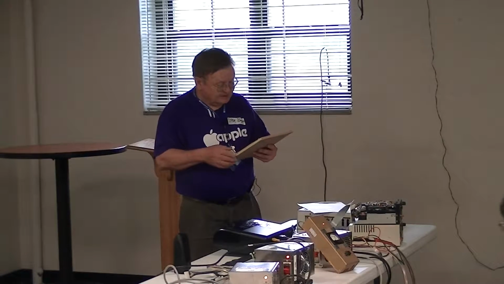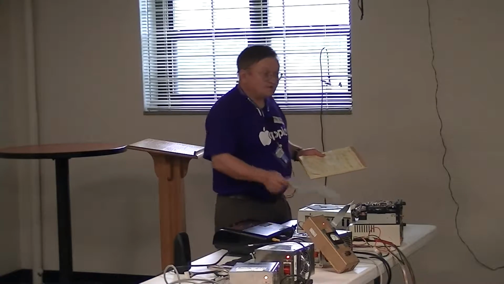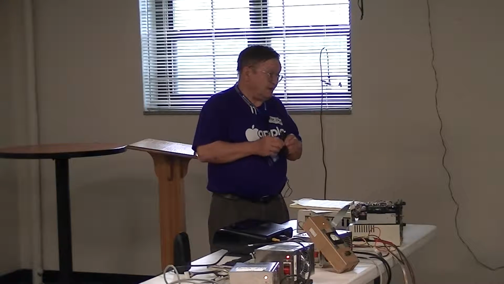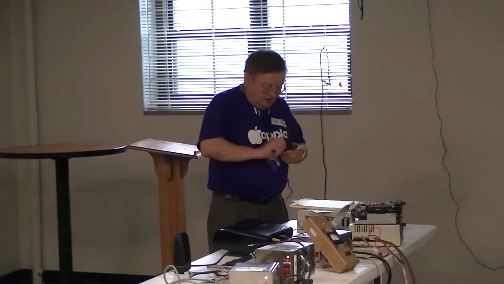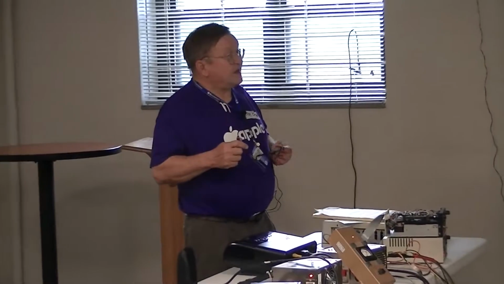Let's see. I thought I'd mention a couple of things before I get into the ones that were listed in the program. These are just little topics, but a couple of things didn't get mentioned when I submitted the proposal. The first one is just a real quickie. This one is a different kind of ADB cable.